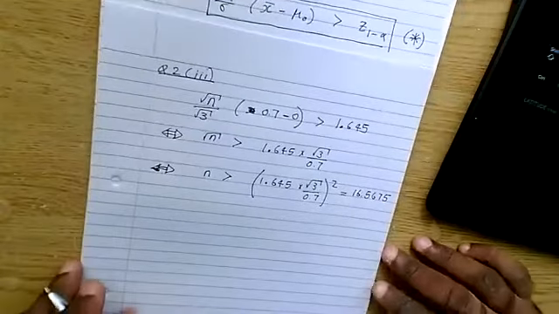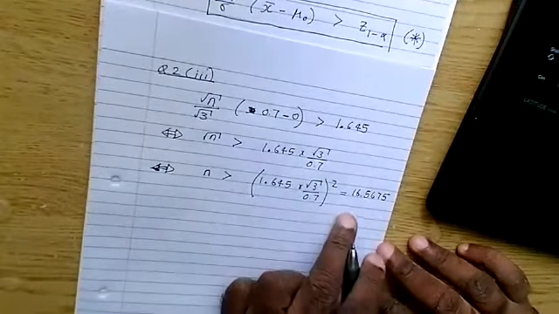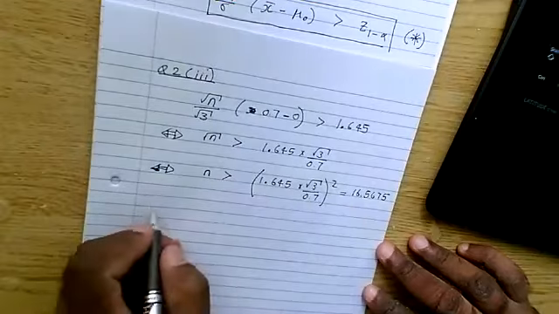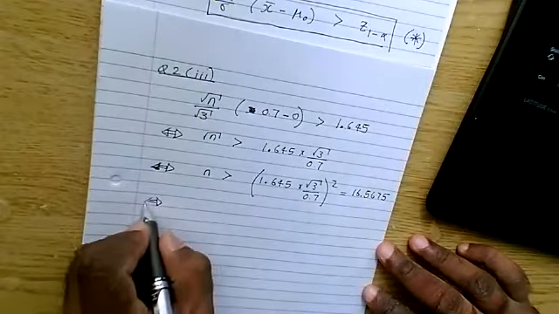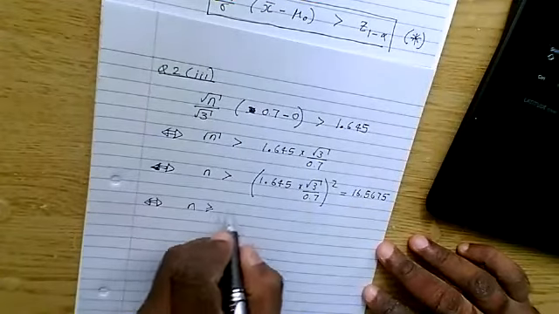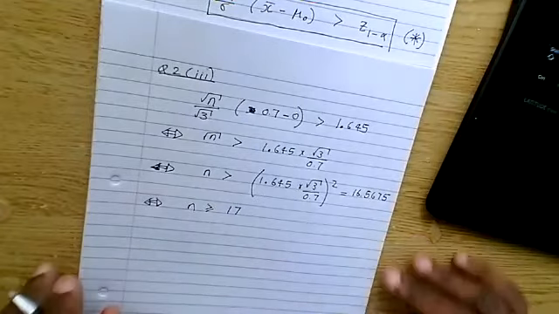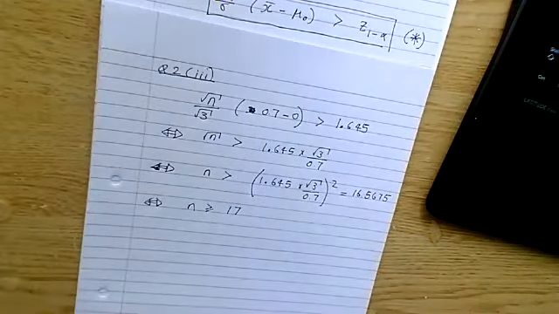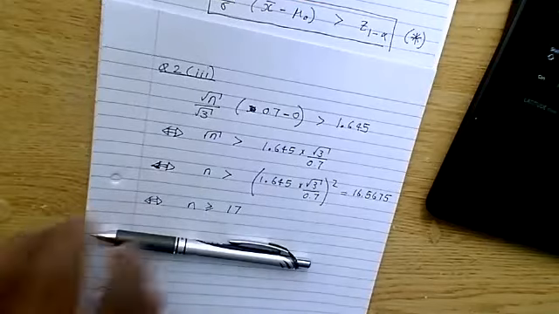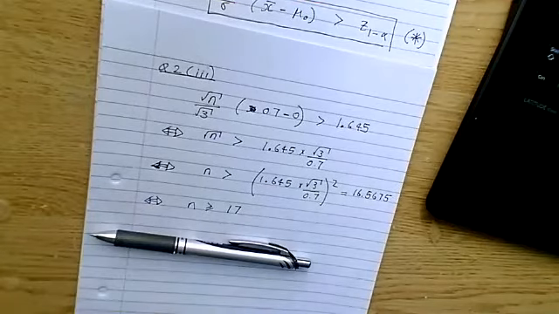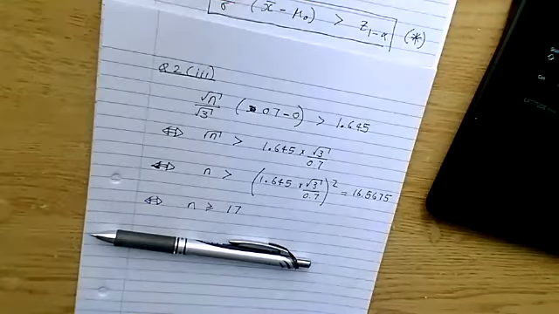Now, n cannot be a decimal number. It has to be an integer. So this is the same as saying that n is greater than or equal to 17. All right, so this is the solution to part 3 of question 2. Are you guys okay with this or not? Let me know if you're not okay. I'm happy to go over again.